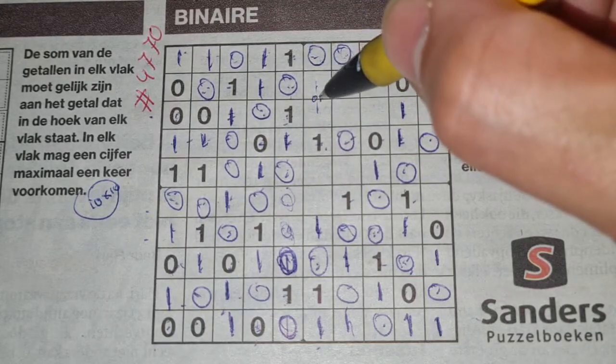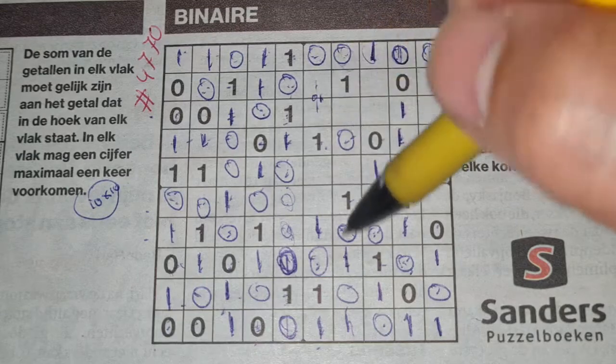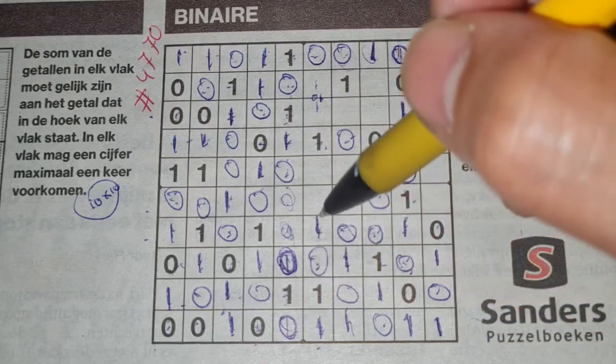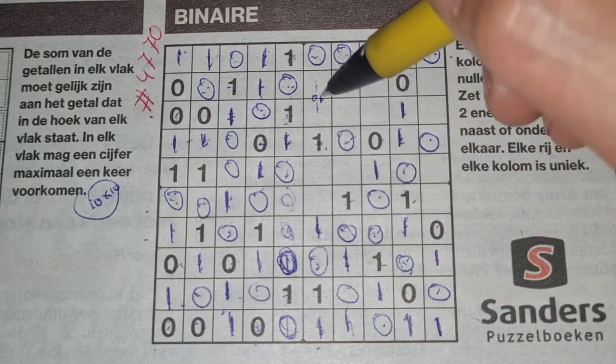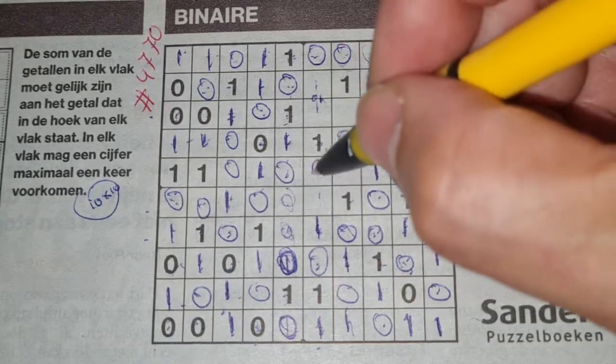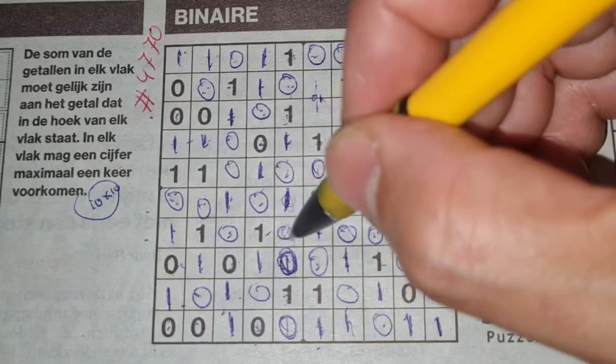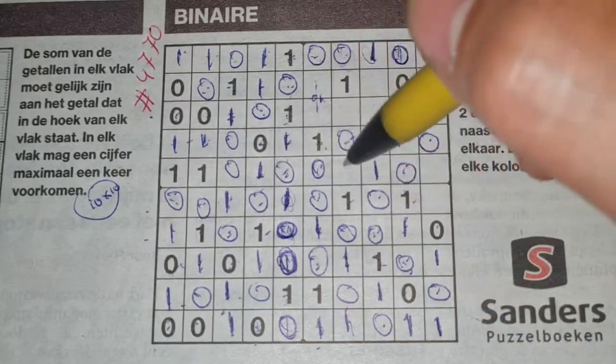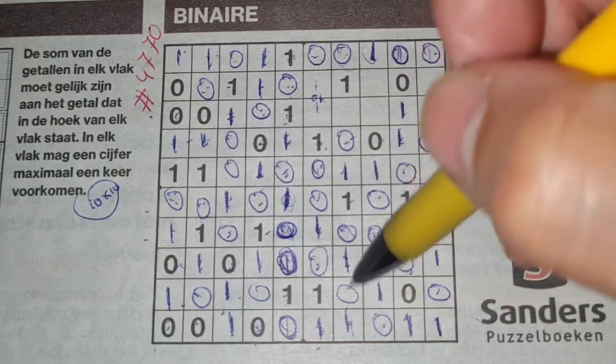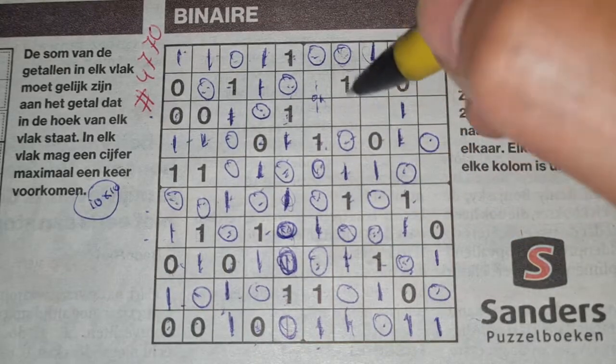And between a 1 and an O with 2 empty boxes between, there's always an O and a 1 there, but I do not know in which order. So we have the first one, second one, third one, fourth one, and the 5th one. So those 2 boxes should be an O. Between 2 O's comes a 1. Between 2 ones comes an O. Double O, here one, there one. 1, 2, 3, 4, 5 ones, so the rest are O's.